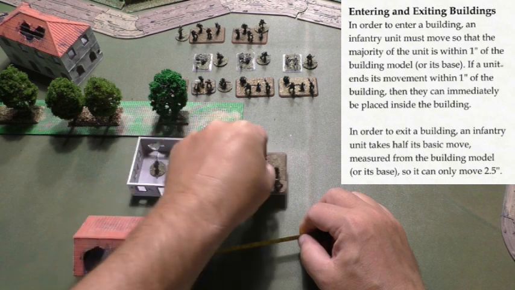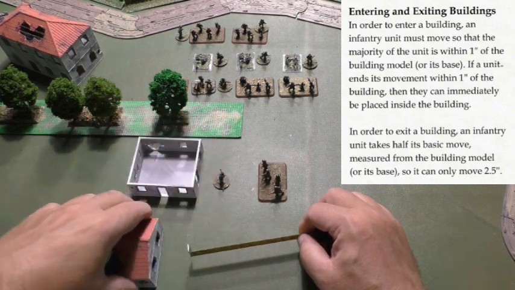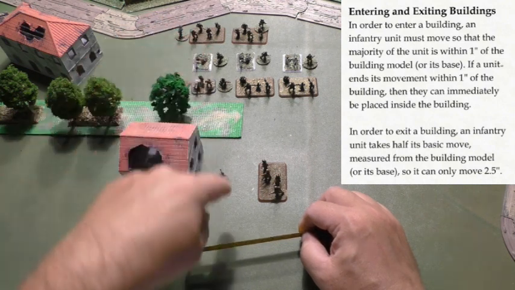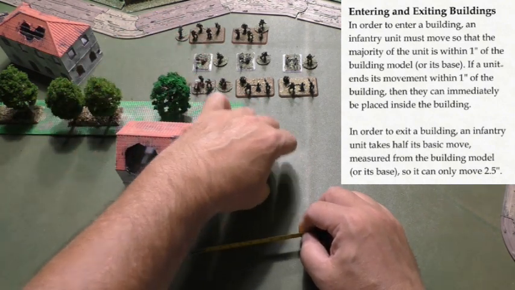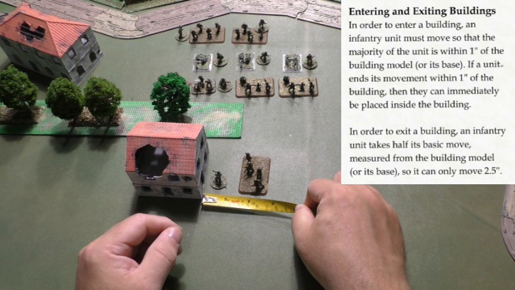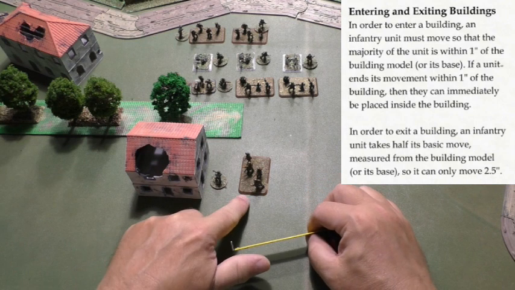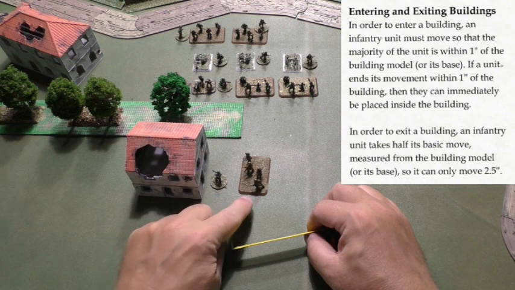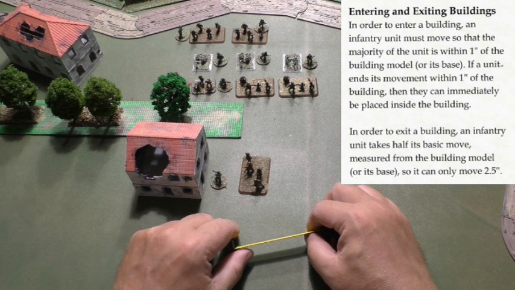If, for example, in this case, my single guy here is less than 1 inch and the infantry is more, because most of the unit is still too far from the building, this guy cannot enter the building, and those ones as well.